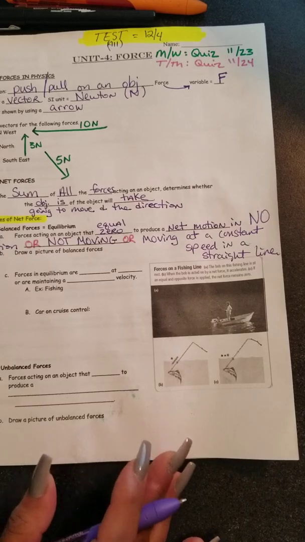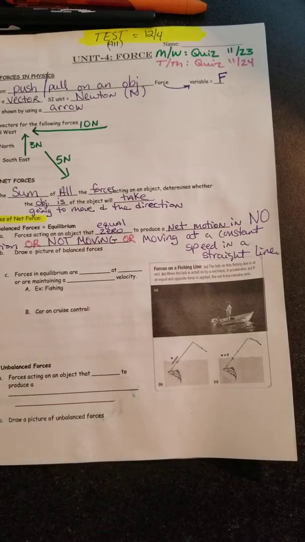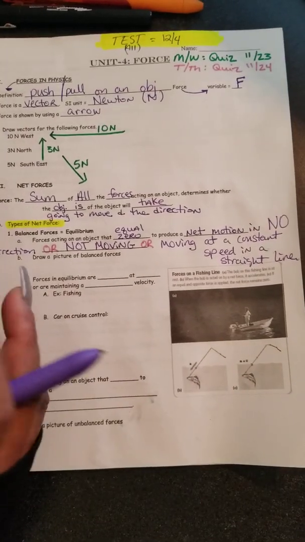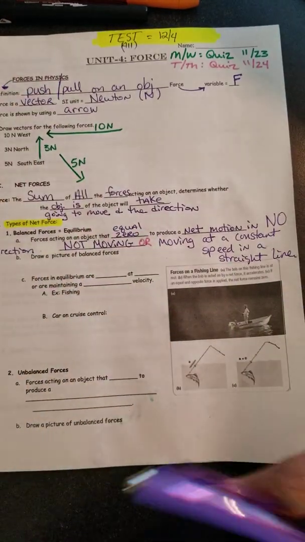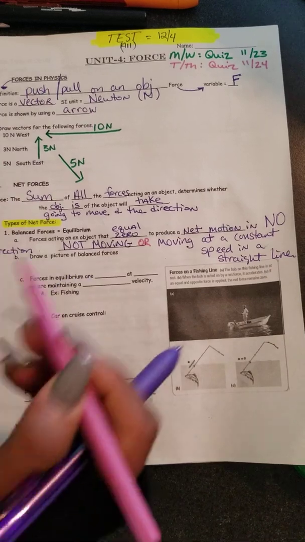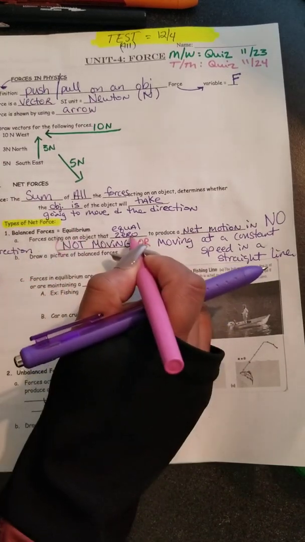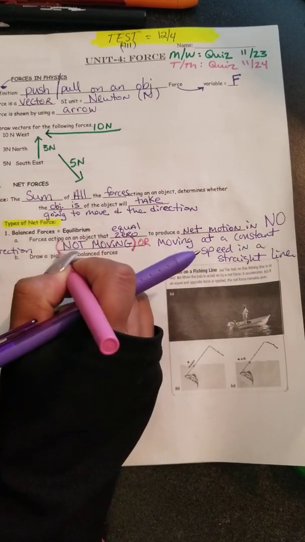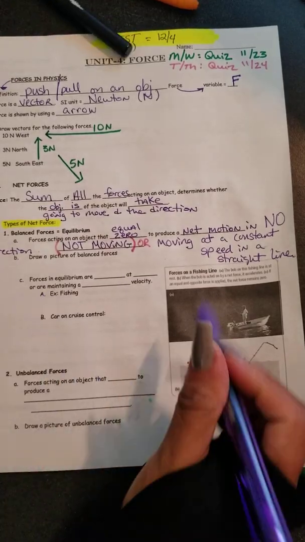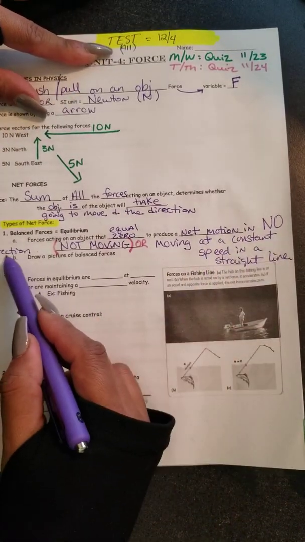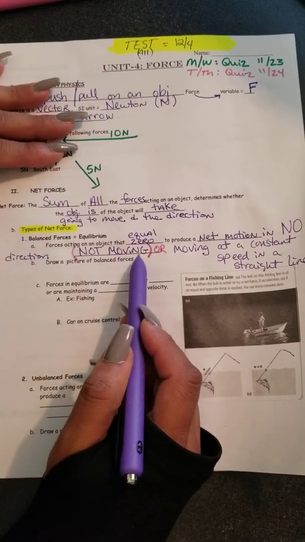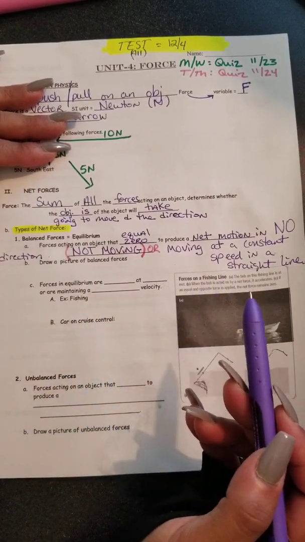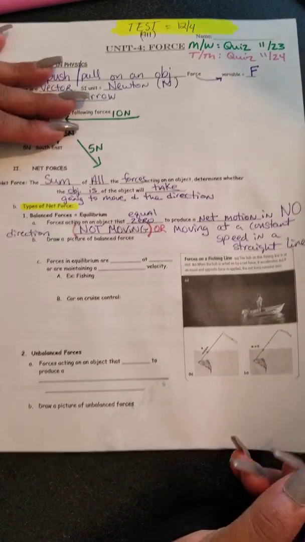Okay? And I don't like this "or" over here. I think a little slash or parentheses would have been better. Right? Net motion is no direction, not moving is what we're trying to say, simplify it. Or it is moving, but at a constant speed in a straight line.